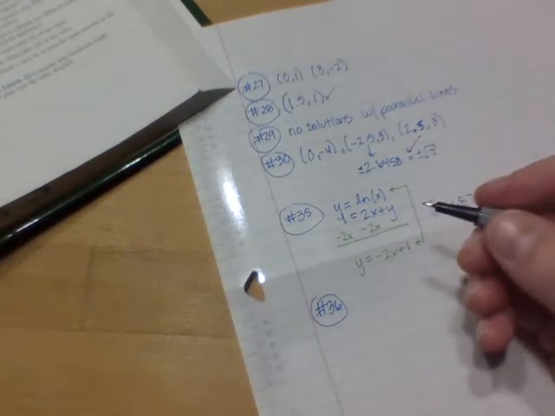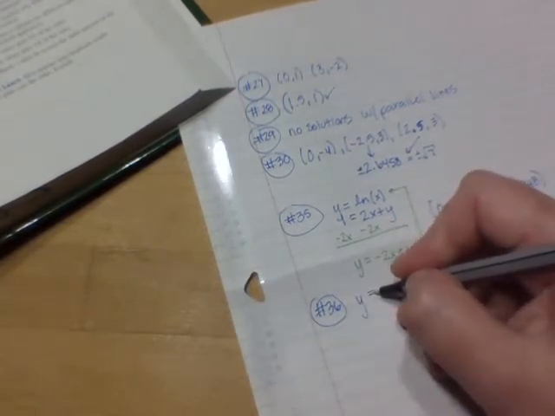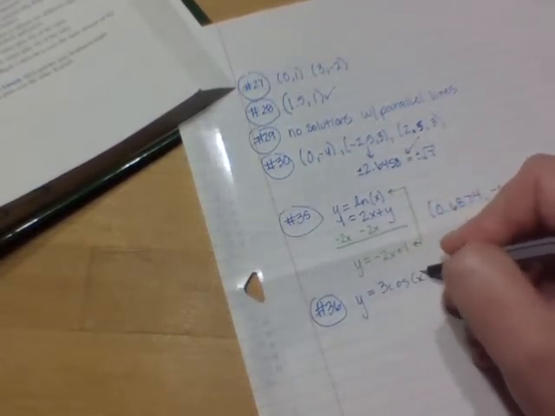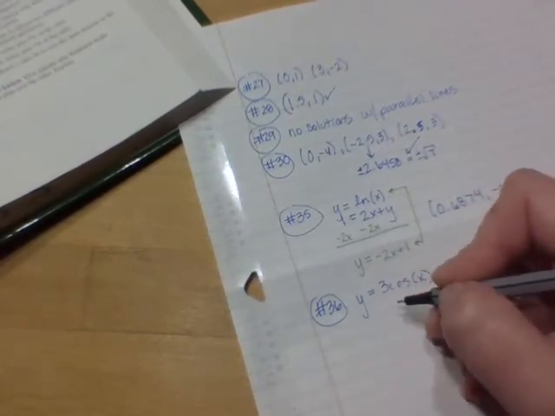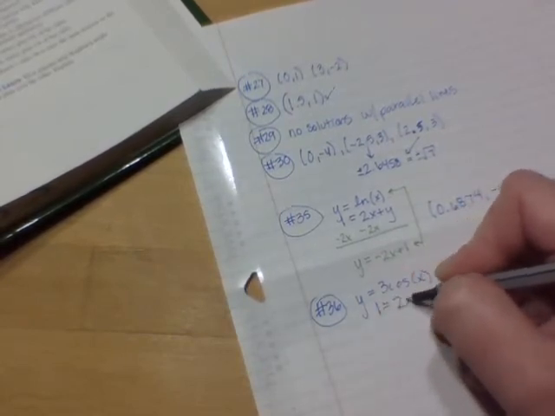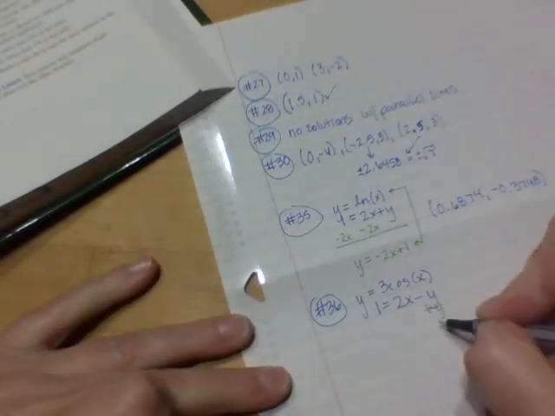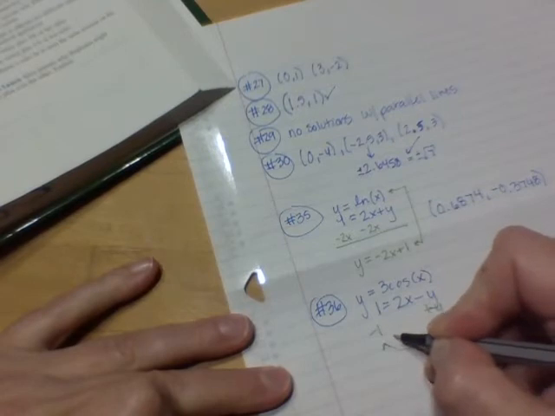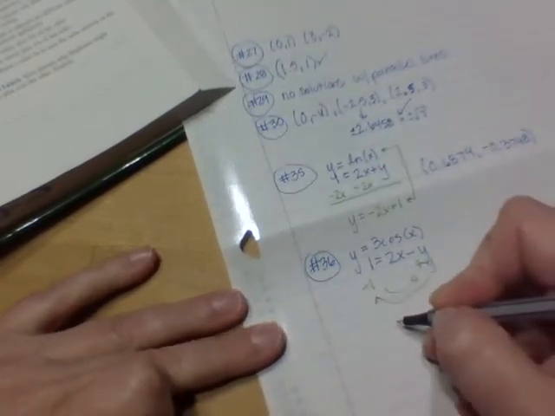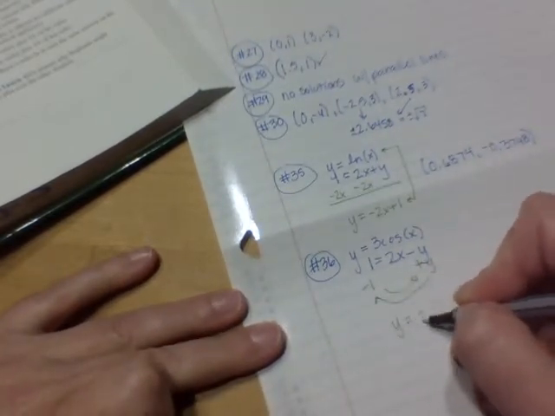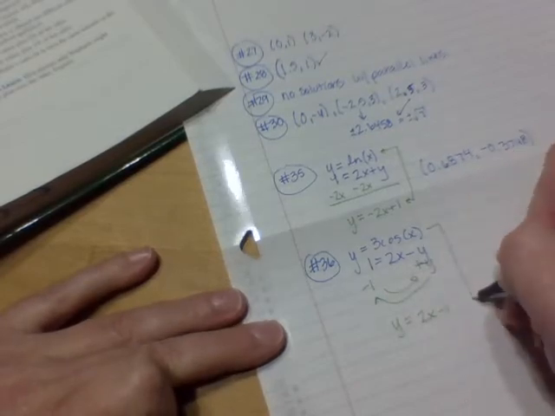So number 36 gives you y equals 3 cosine of x, which is going to repeat a bunch, and then 1 equals 2x minus y, which again we're going to have to solve. So if you add a y over to this side and subtract a 1 over to that side, you're going to be left with y equals 2x minus 1. So we will graph both of those equations and find where they meet.